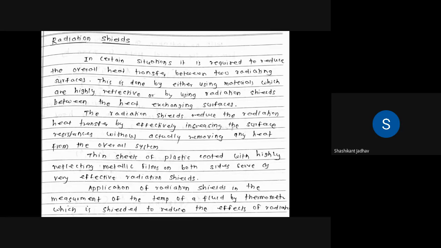Okay, then a thin sheet of plastic coated with highly reflecting metallic films on both sides serves as a very effective radiation shield. So which material can we use? The radiation shield is nothing but thin sheets of plastic coated with highly reflecting metallic films.